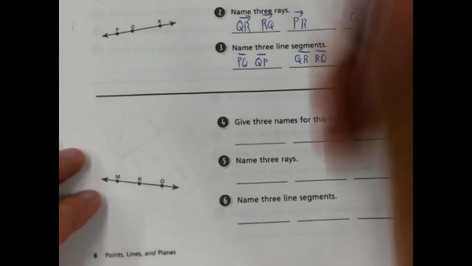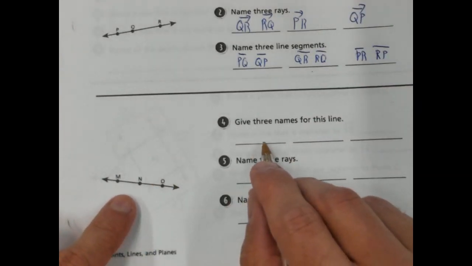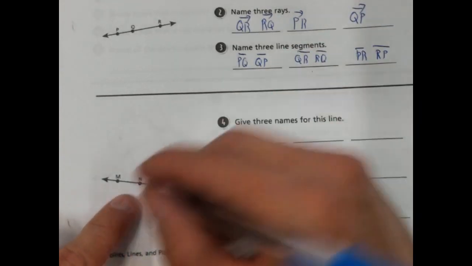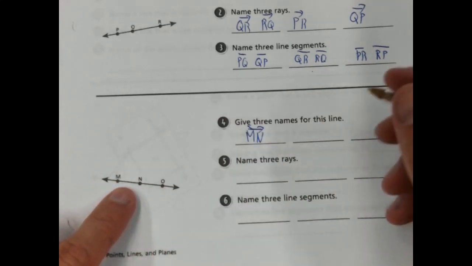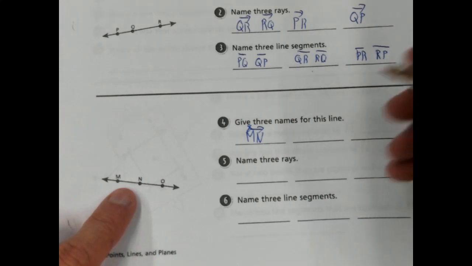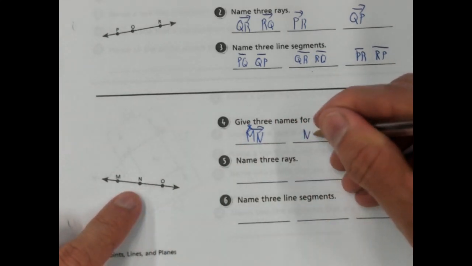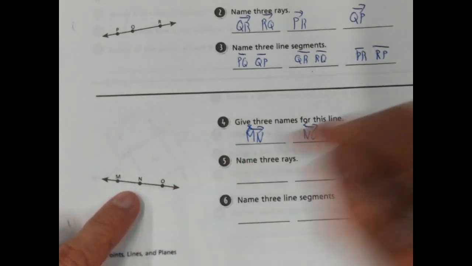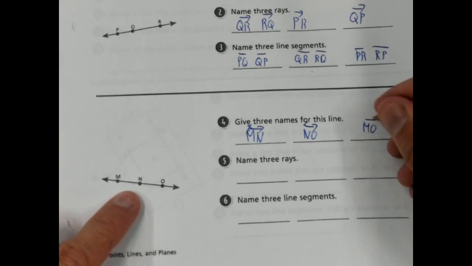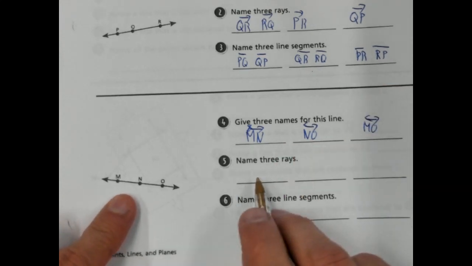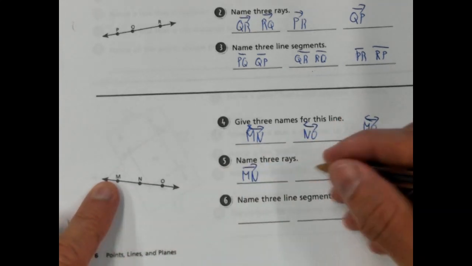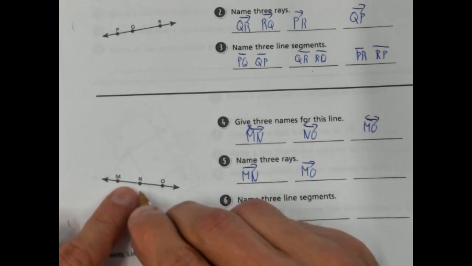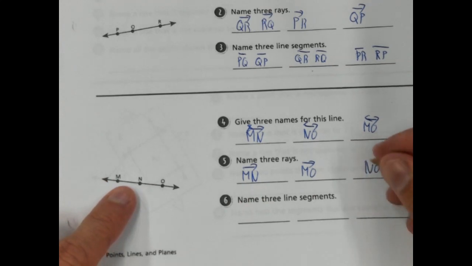Down here, same deal. Give 3 names to this line. I'm not going to do all of them, I'll just do 3. So MN, right? Because 2 points are on the line, you can use them to identify a line. NO, line NO, and MO. And again, remember you can reverse the order of those letters. Name 3 rays. So MN, MO, and then you have NO.